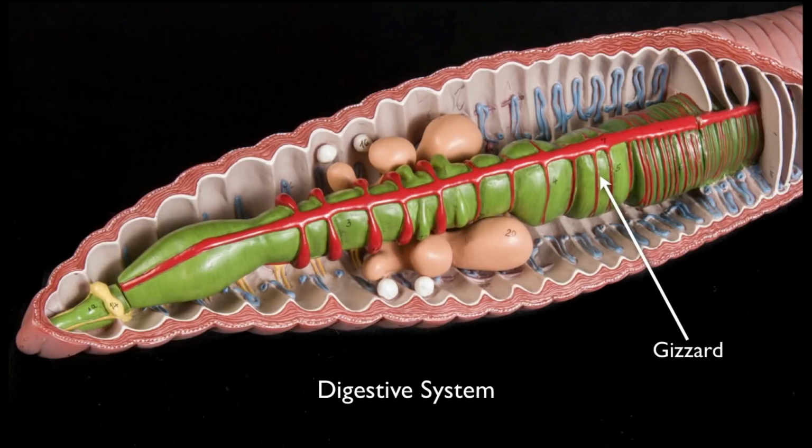The gizzard has a thick muscular wall that contracts to grind the food into smaller particles. This works well since earthworms always take in a lot of sand and dirt with their food. You could regard this process as mechanical digestion, a task you accomplish with your teeth. Once the gizzard has completed its task, the food is passed into the intestine, where chemical digestion and absorption occur.